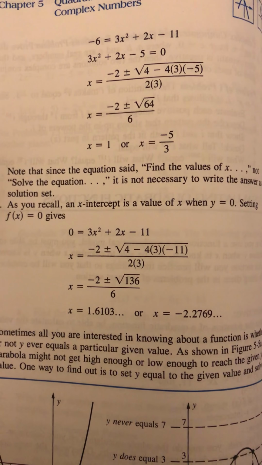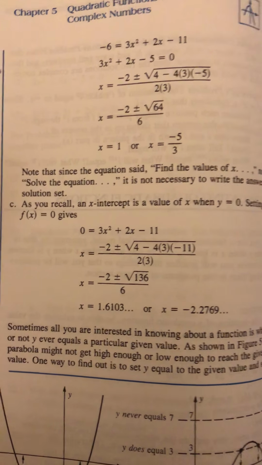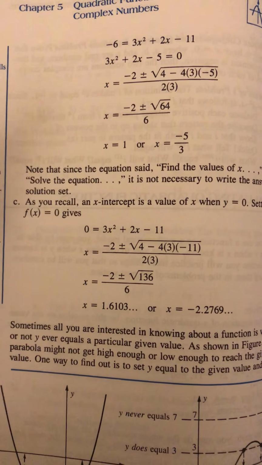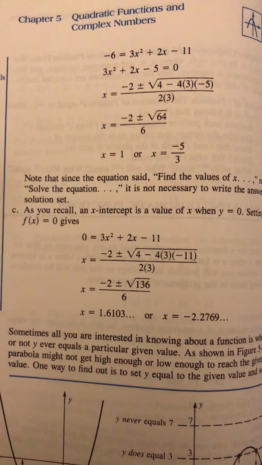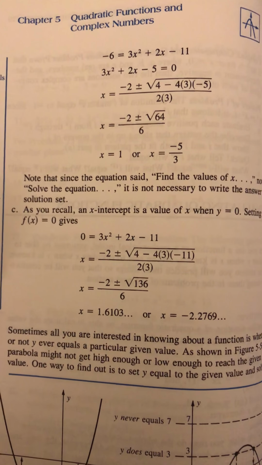So this equation said find the values of x, not solve the equation. It's not necessary to write the answer as a solution set. Okay, so you can just write when x equals 1 or x equals negative 5/3. You don't have to put it in a little set with its y value, but whatever.